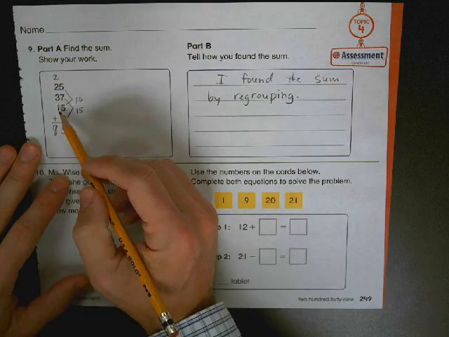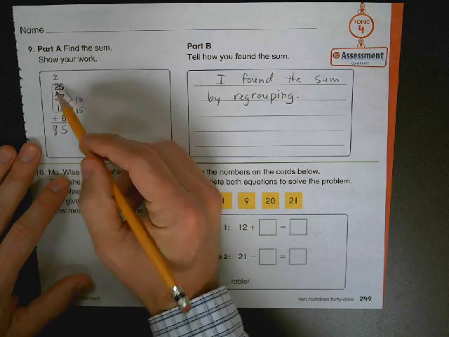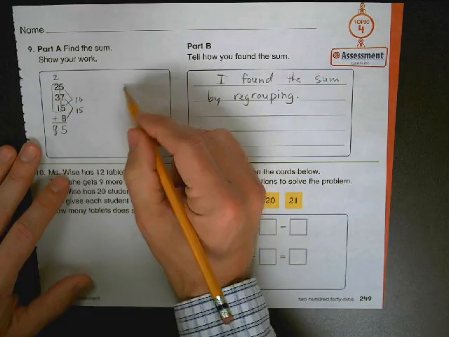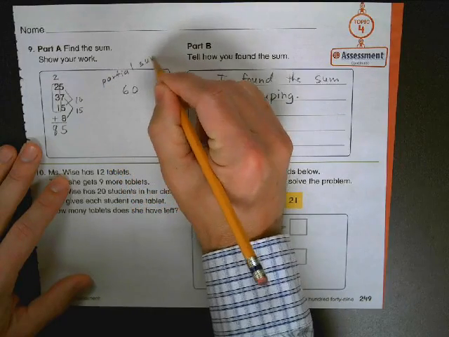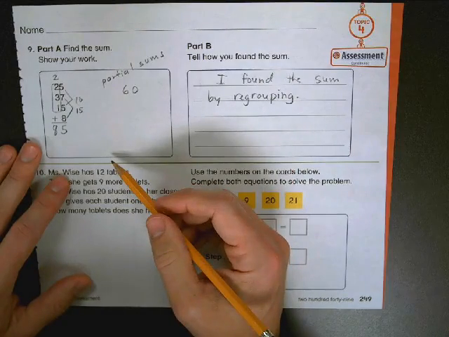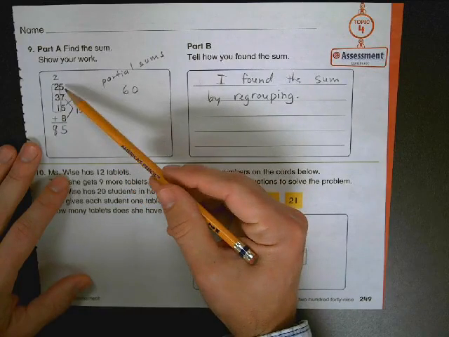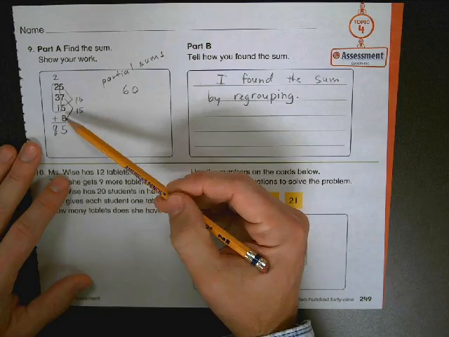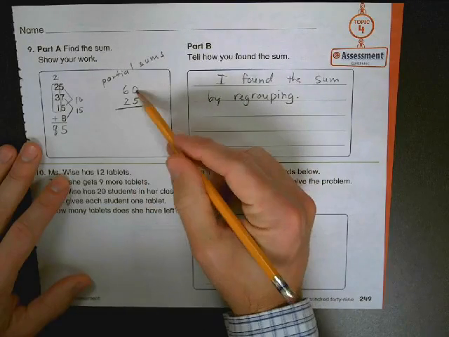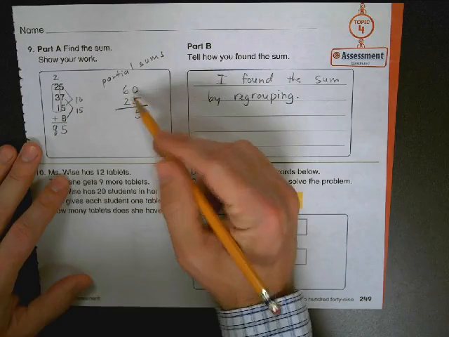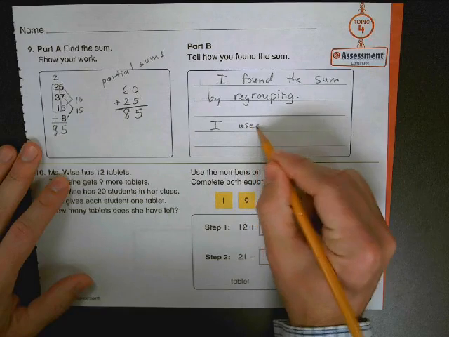You can do partial sums. So if you're just looking at the partial sums, you look at the tens first. 2, 3, 1, 5, 6. 6 tens is 60. This is partial sums. You're also going to need to use partial sums at some point here. 5, 5, 7, 8, 25. 5 plus 0 is 5. 6 plus 2 is 8. There's your partial sums.